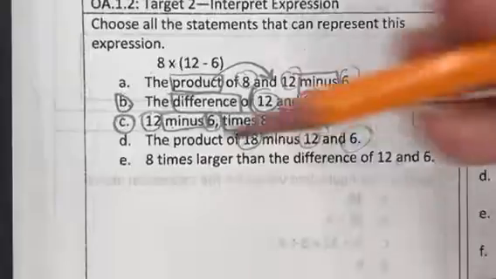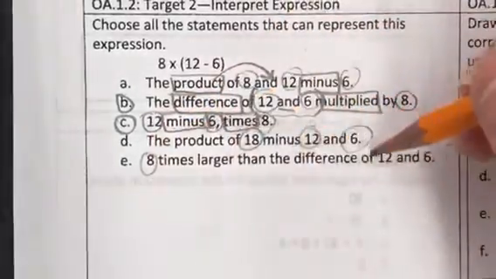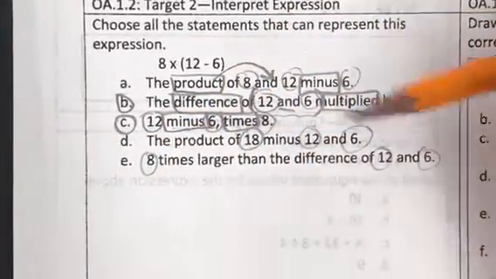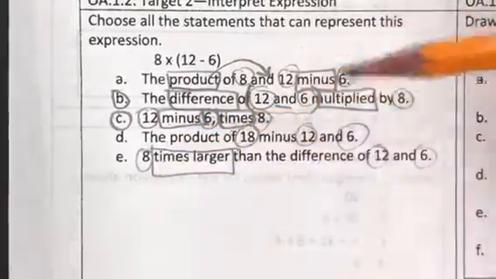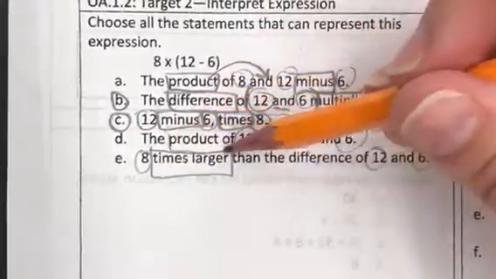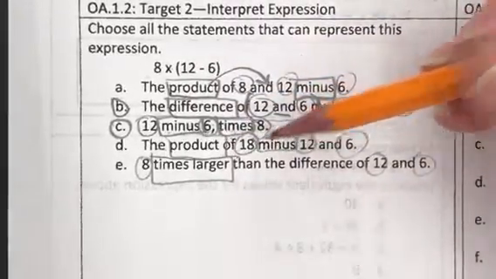Letter E, circle your numbers, box your operation words, times larger. Whoops, I forgot to box my operation words here. I hope you guys did.